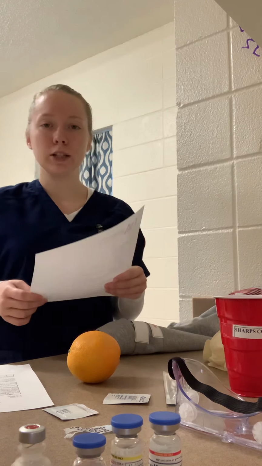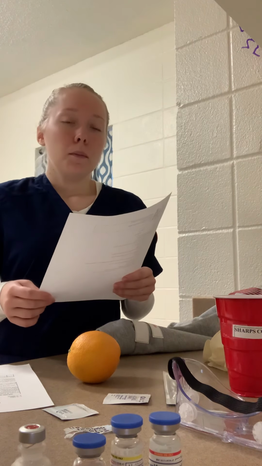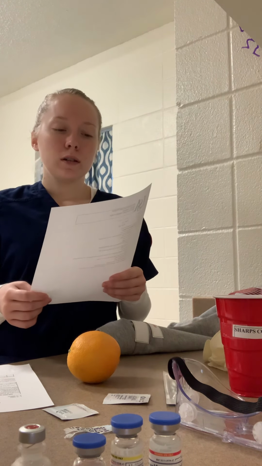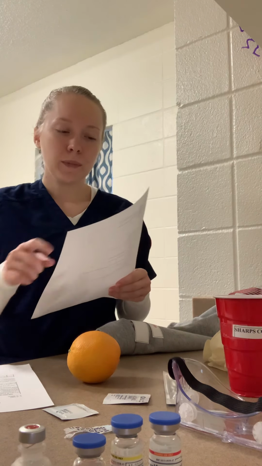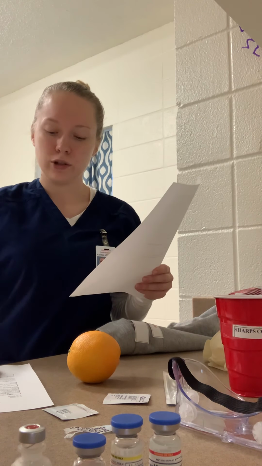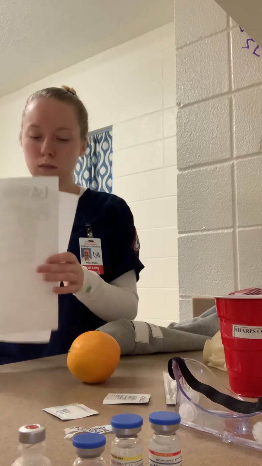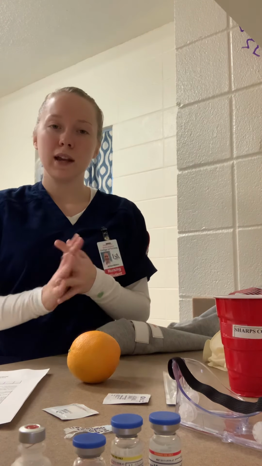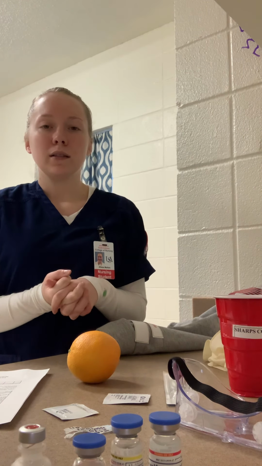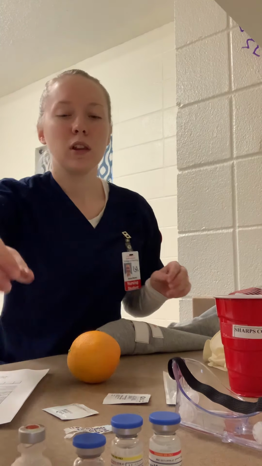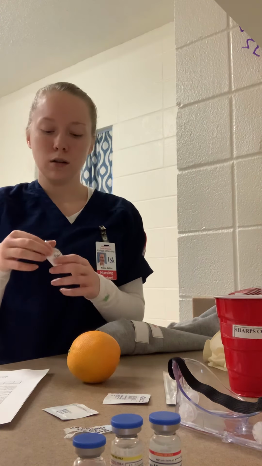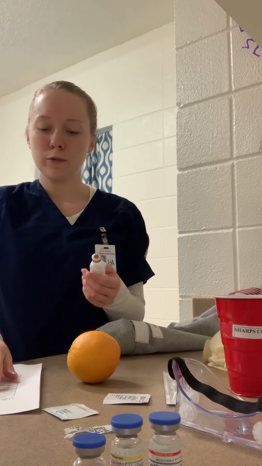The next thing I'm going to do is compare the patient's allergies on the patient chart to the MAR of allergies: penicillin. Then I will perform hand hygiene and then select the correct medication and compare it to the MAR. The MAR says heparin 5,000 units.